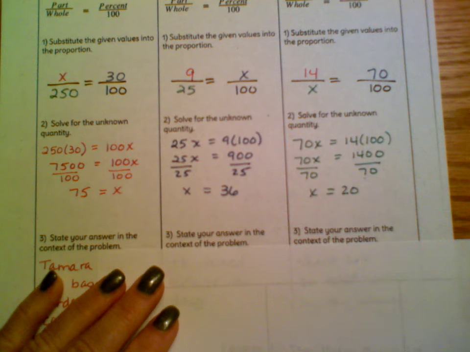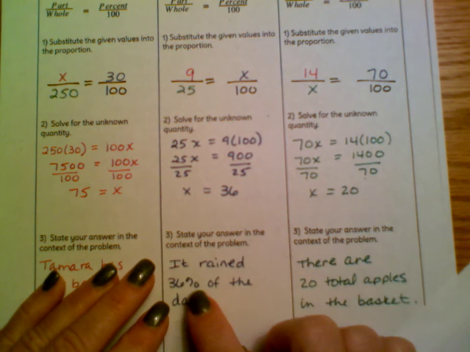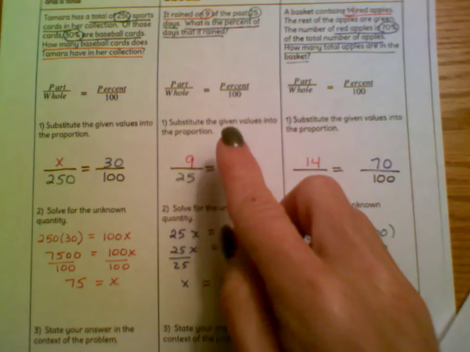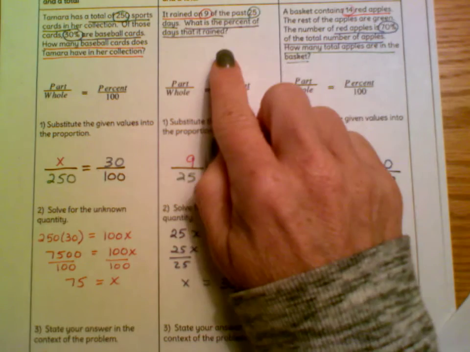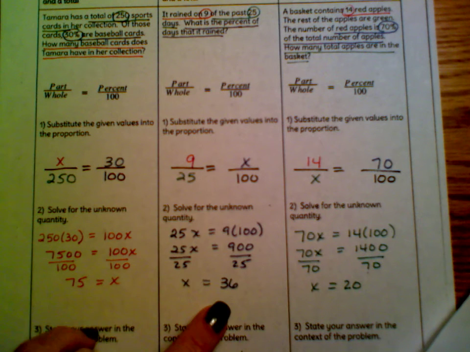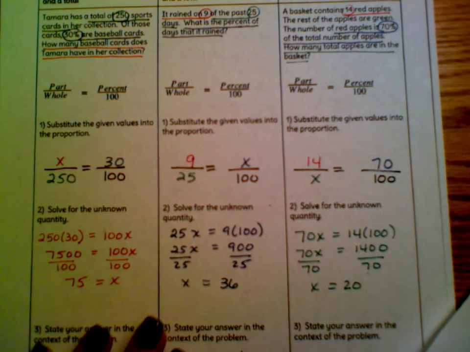Now I need to state my answer in the context of the problem. It rained 36% of the days. So again, go back to the question. What is the percent of days that it rained? 36% of the days it rained.